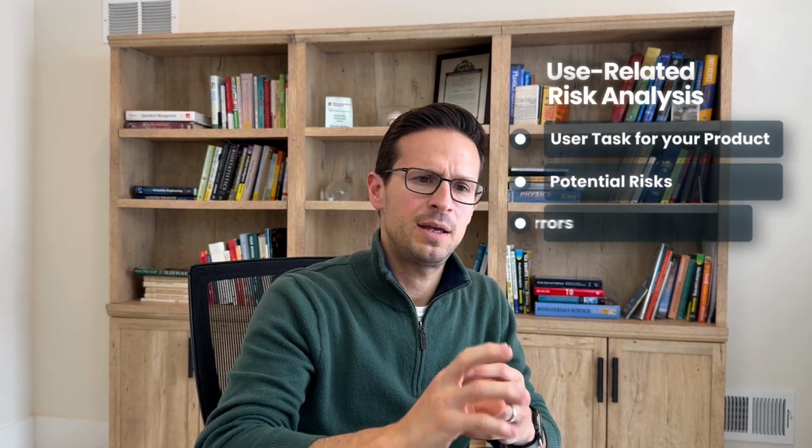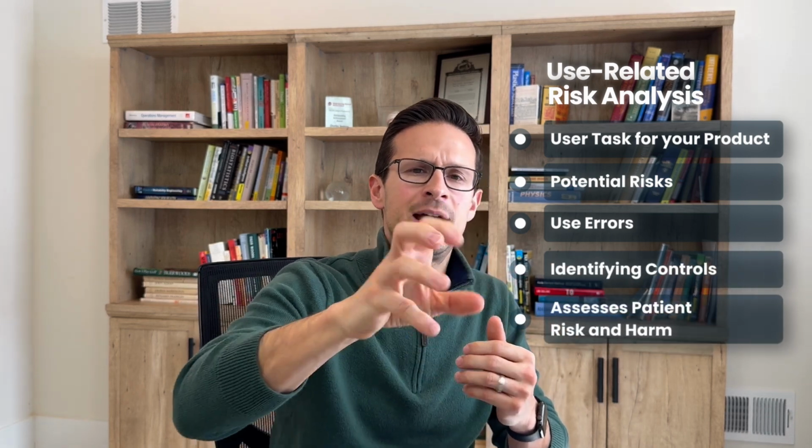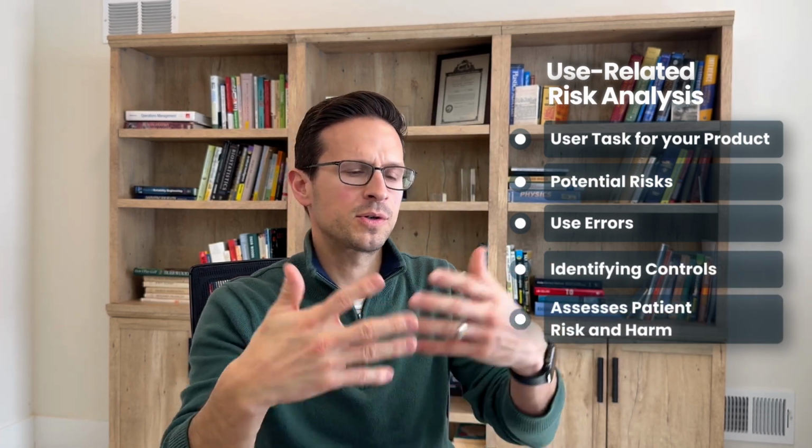Now, I touched briefly on the use FMEA, which is referred to as the use-related risk analysis, from a risk management process. That could be started as early as the concept stage, and you want to create that first version in the design input stage, because a use-related risk analysis is looking at each user task for your product and looking at potential risks and use errors and identifying controls, right? It also assesses patient risk and harm, etc.